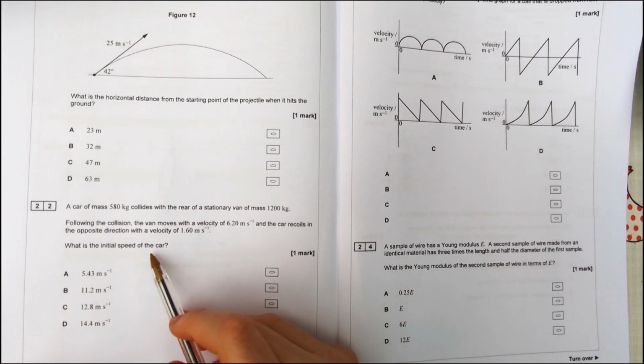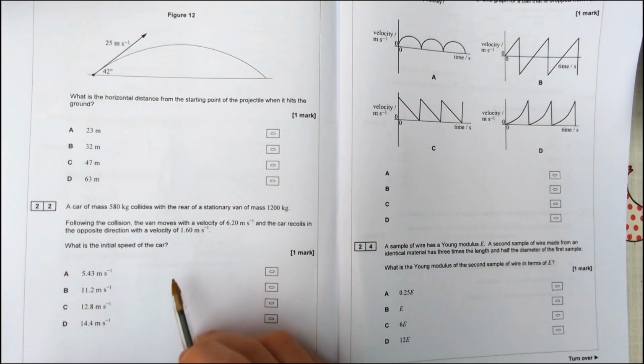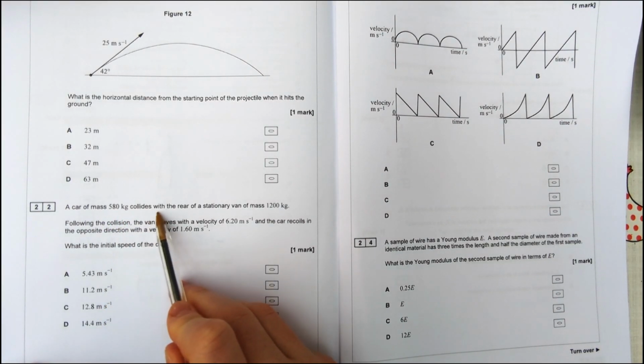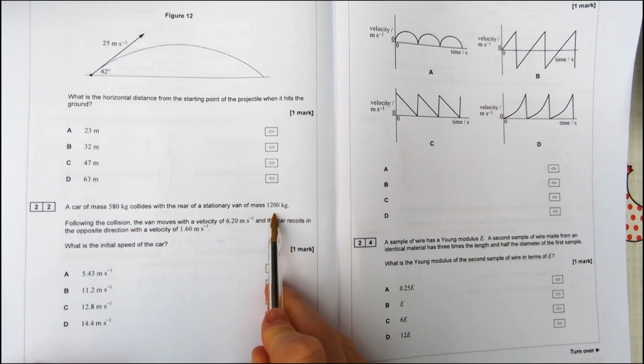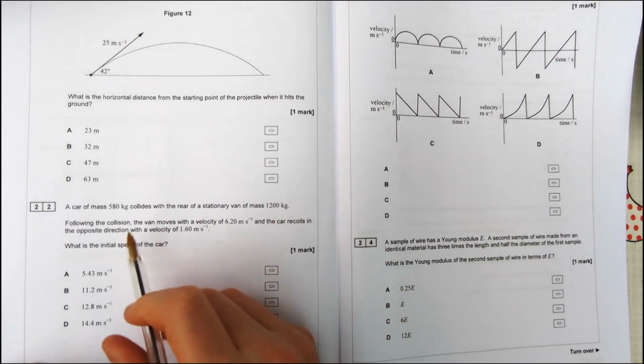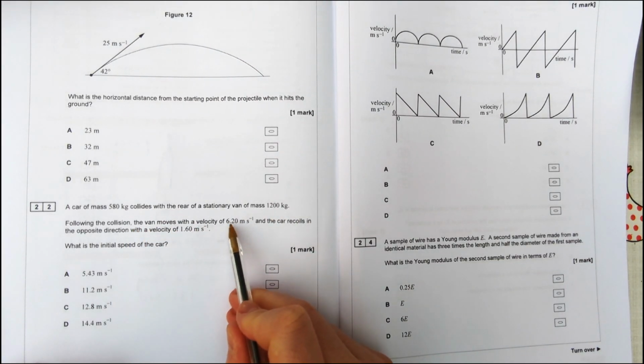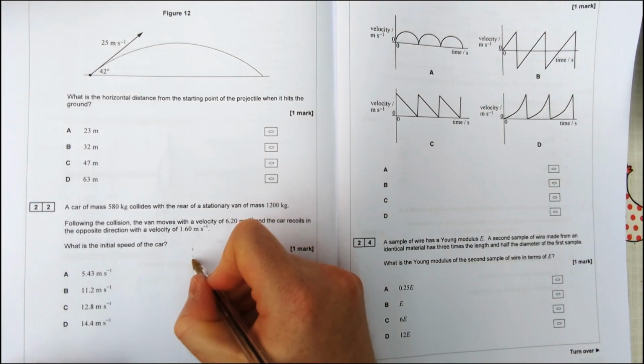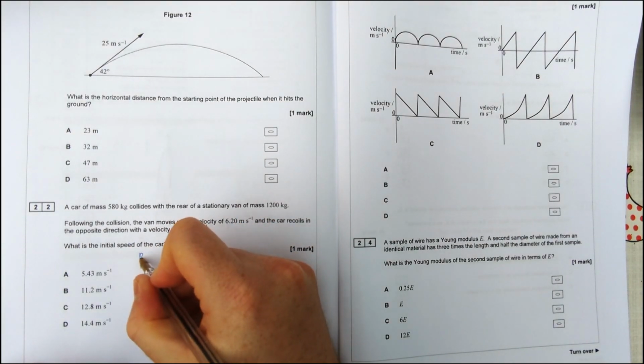Okay, let's do a couple of conservation of momentum questions to finish off. So we've got a car of mass 580 kilograms collides with a stationary van of mass 1,200 kilograms. Following the collision, the van moves off with a velocity of 6.2 and the car goes in the opposite direction with a velocity of 1.6. So let's do our before and after then.